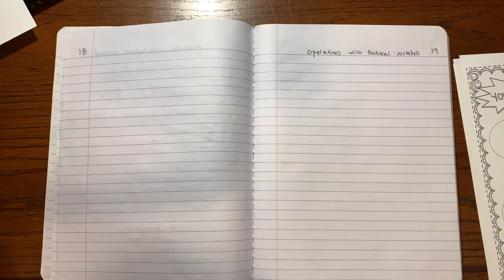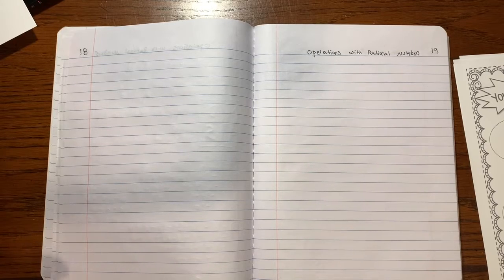All right, mathematicians, so this lesson is on operations with rational numbers. Rational numbers are numbers that can be represented by a fraction of two integers, like 3/4 or 4/6 or negative 2/3.